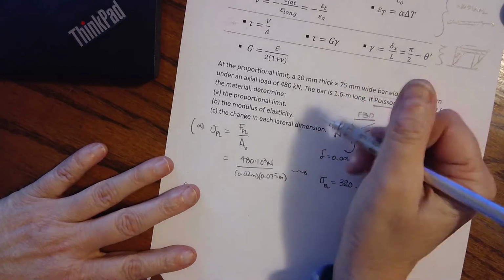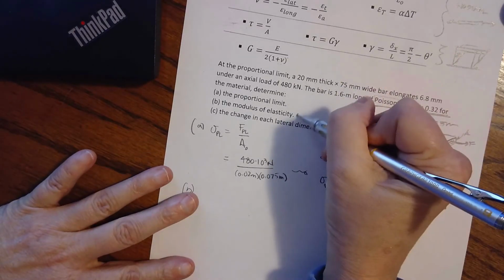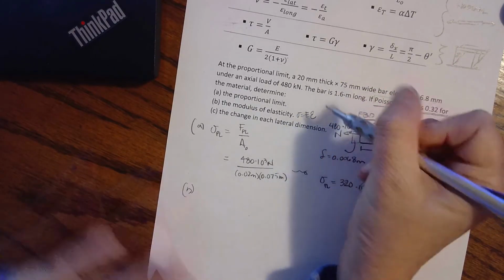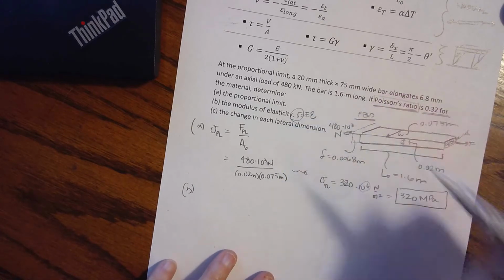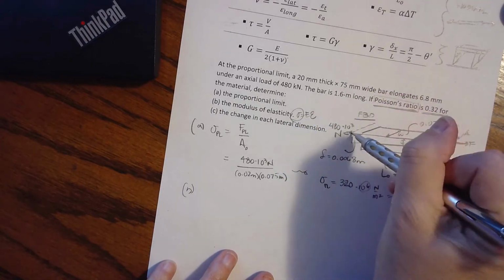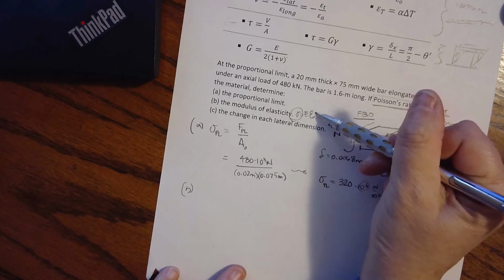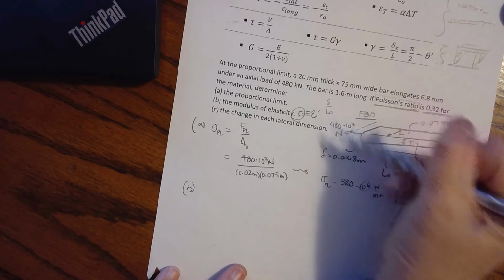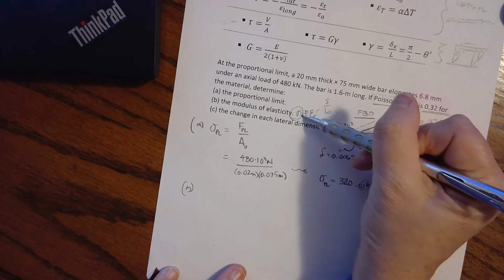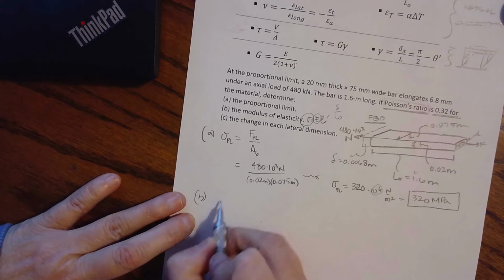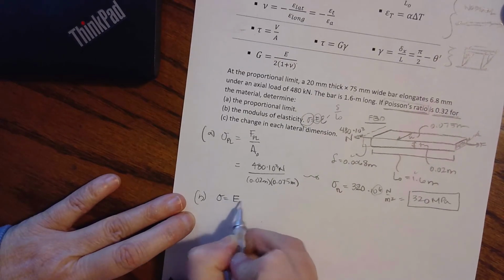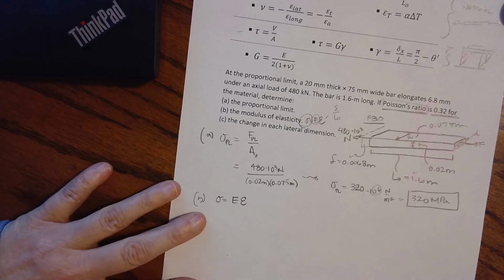B, the modulus of elasticity. Well, gosh, modulus of elasticity: stress equals E times strain. I have calculated the stress. That was given as my force over area. Strain is change in length over length. I have a change in length and a length, so I can now calculate the modulus of elasticity. Stress equals E times strain.